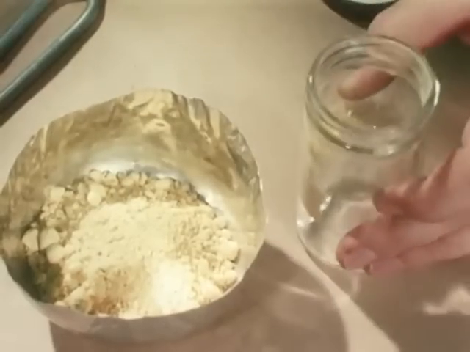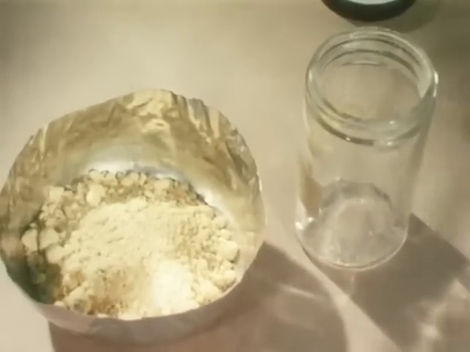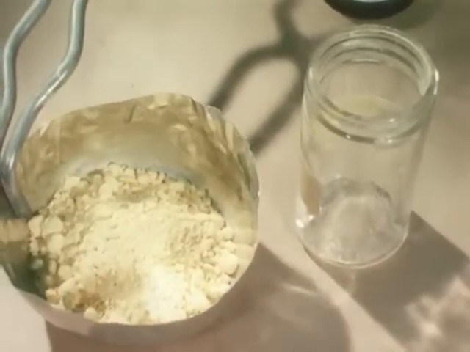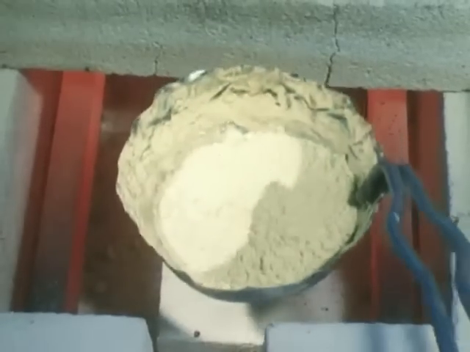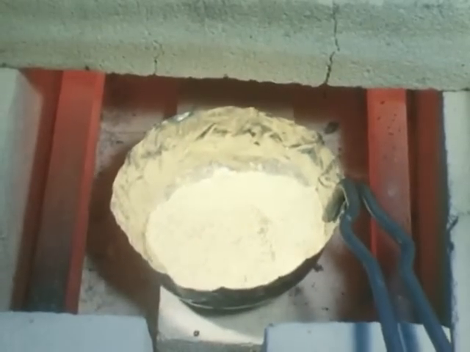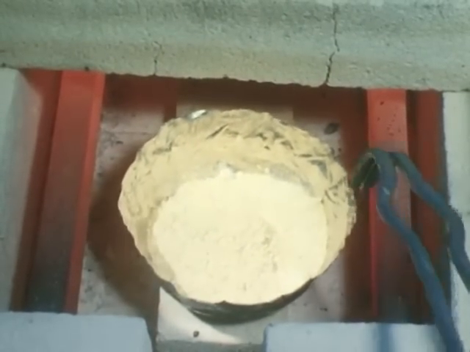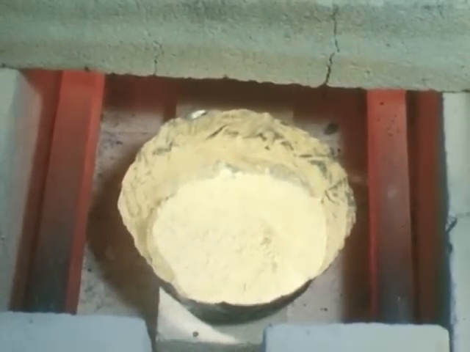What would happen if this movement were stopped suddenly? Let's find out. This crucible contains powdered bismuth borate crystals. When we heat the powdered crystals to 700 degrees centigrade, they melt.